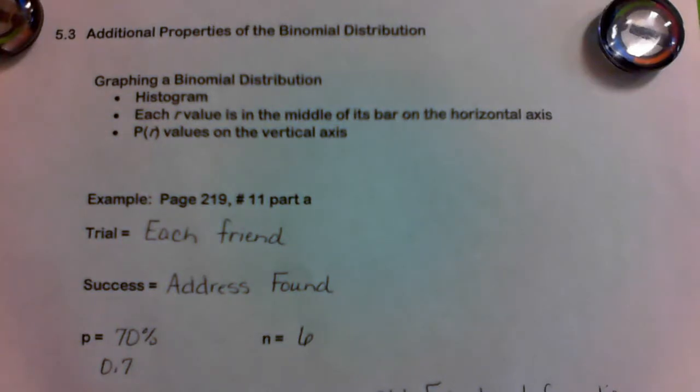Chapter 5.3. We will continue with binomial probabilities, and we will be continuing with the table that we left off with on the last section. So be sure that you have the binomial table available to you. Now what we're first going to look at is how to graph one.